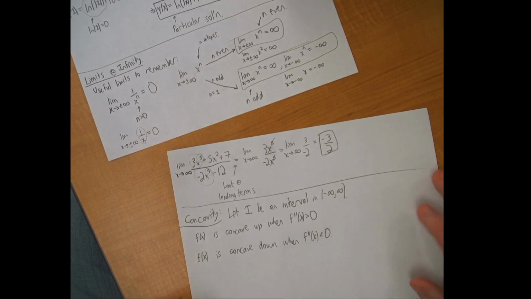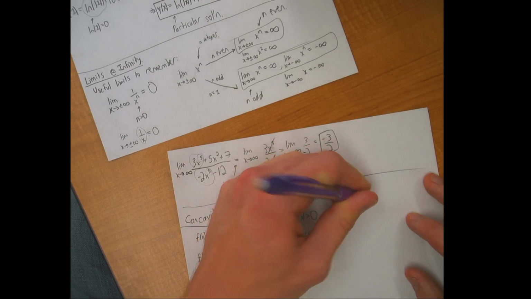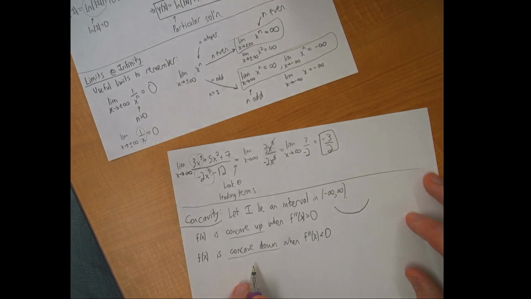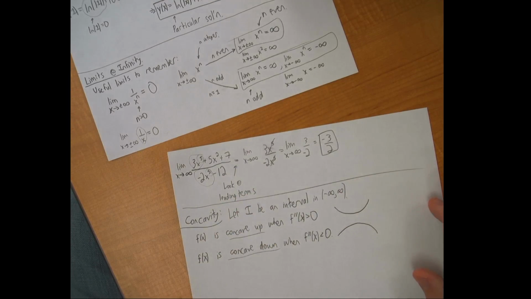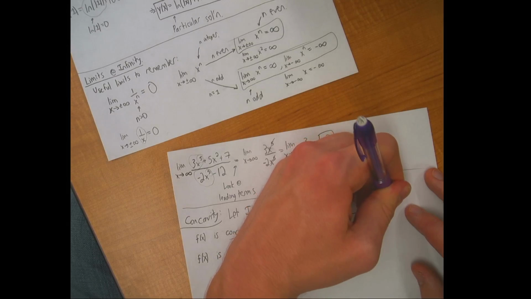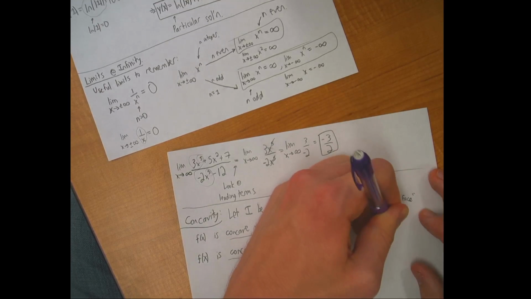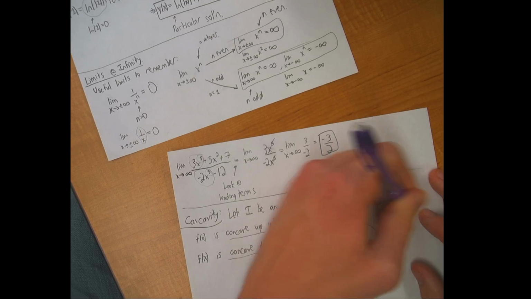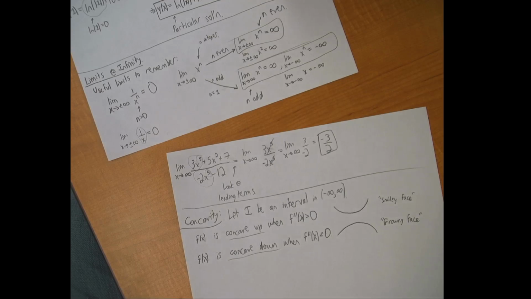Okay? So just a quick review of what these look like graphically, concave up versus concave down. Concave up, if you recall, gives you a smiley face style graph on that interval. But concave down gives you a frowny face looking thing on that interval. So concave up is smiley face, concave down is frowny face. That's a quick definition recollection.